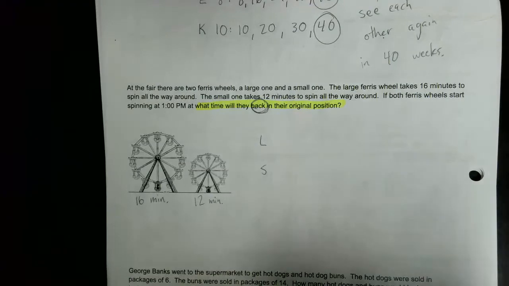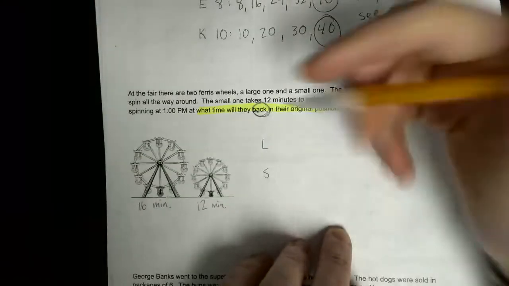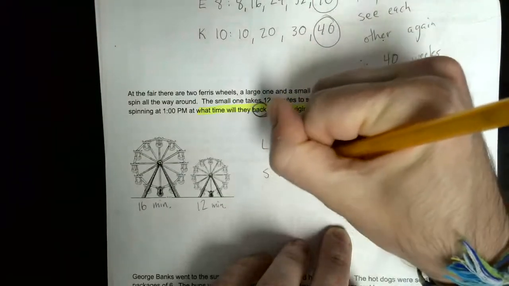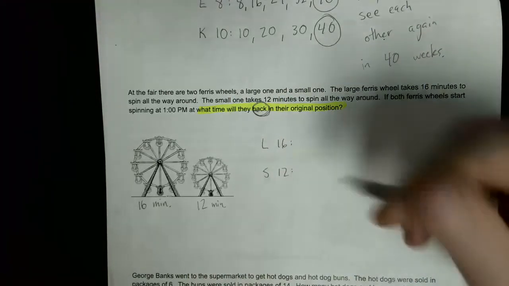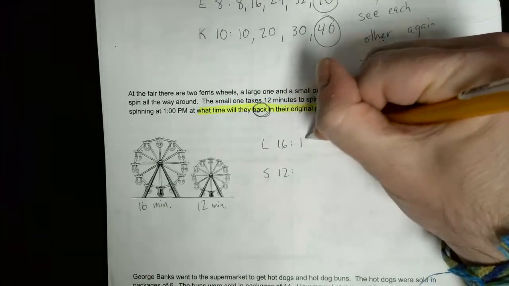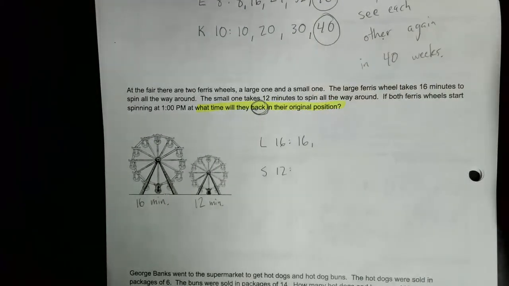That is an indicator of a least common multiple problem. When are they going to be back again? All right, so the large Ferris wheel spins every 16, small one every 12. All right, I'm going to count by 16s. Let's see what we get to. 16, well, that's not the answer because if you count by 12s, you're not going to get to 16.